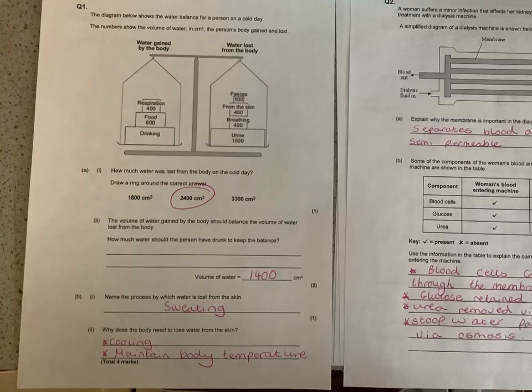So this is the answers to the kidney test that you sat before half term. The first question asks you, how much water was lost from the body on a cold day? Draw a ring around the correct answer. So all you had to do was add up these numbers by here, and it should have given you 2,400.